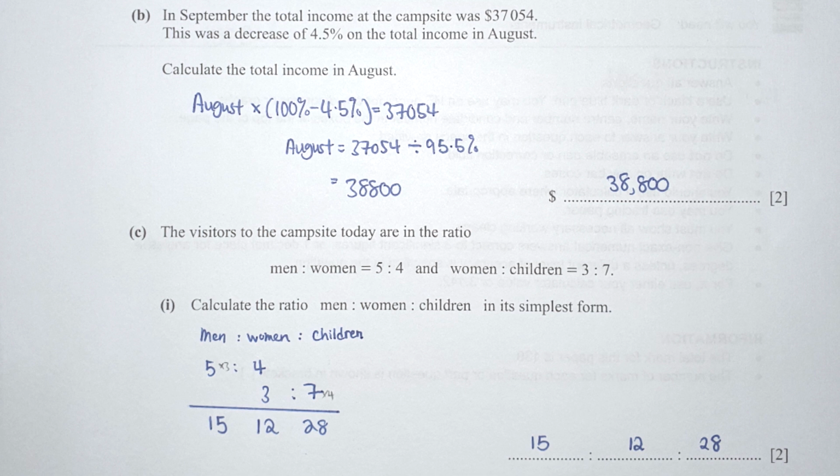So for the man, it will be 5 times 3 equals to 15. And for the children, for 3 to become 12, you have to multiply everything by 4 for the respective group. So for the children, 7 times 4, you will get 28. So calculate the ratio, it will be 15, 12, and 28 as your final answer.